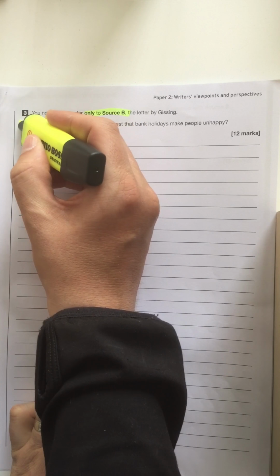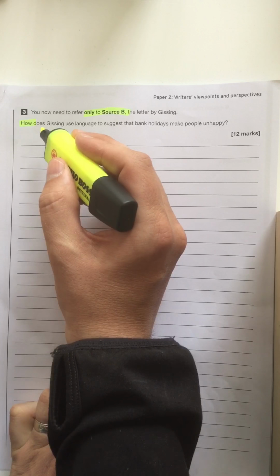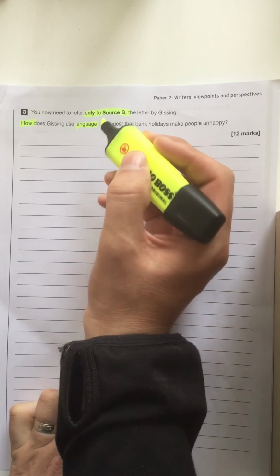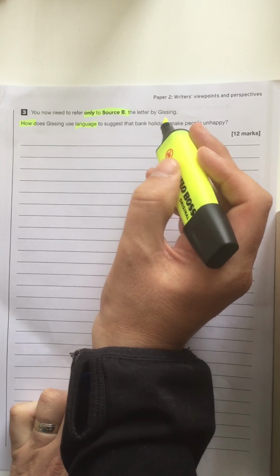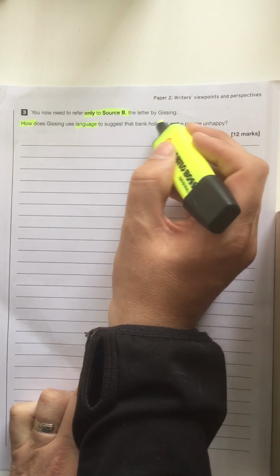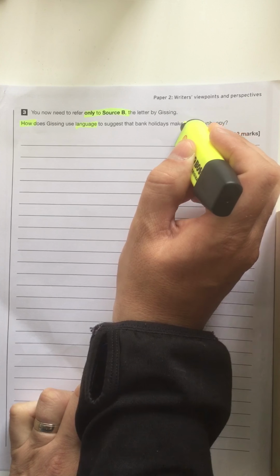So it's a how question. How does Gissing, who's the writer, use language, so we've got to talk about our language knowledge, to suggest that bank holidays make people unhappy? Okay, to suggest that this bank holiday he talks about makes people unhappy.